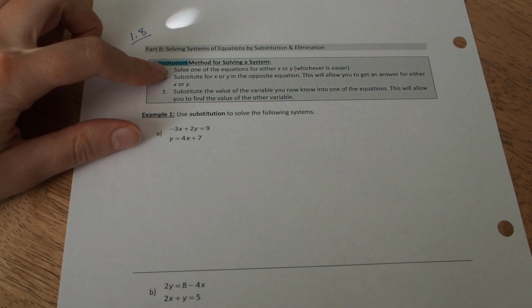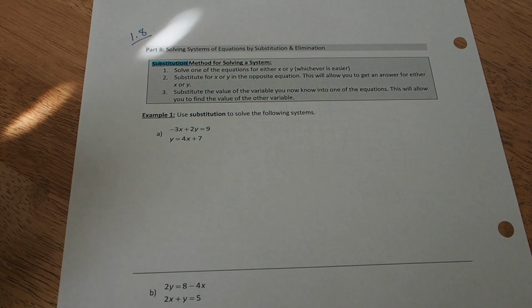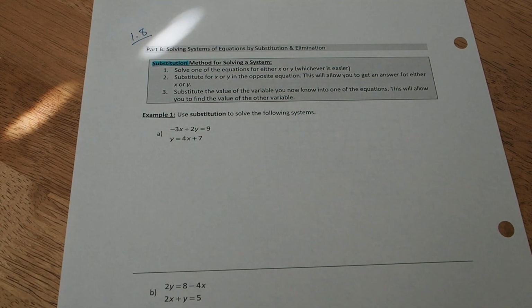First, solve one of the equations for either x or for y, whichever is easier. Then plug that equation into the opposite equation, simplify, and it will allow you to solve for one of the variables, either x or y. Once you have that one variable, in step 3, plug it back into the equation that you solved for in the first case to find the other value of the variable.